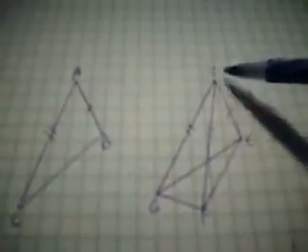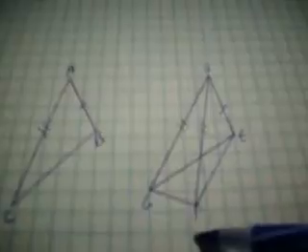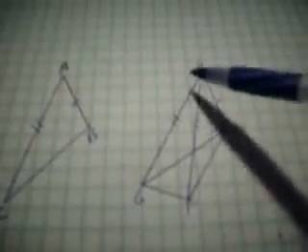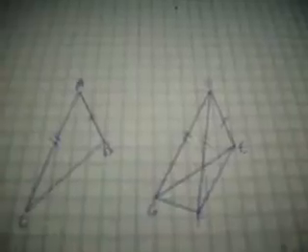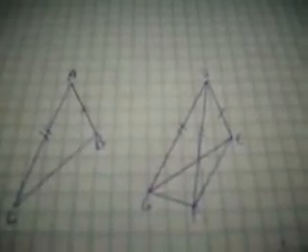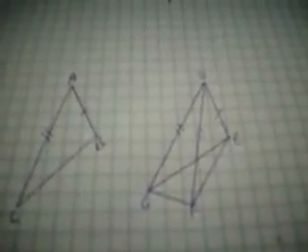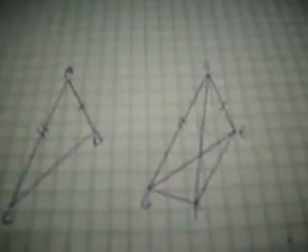Now, we're going to go on here. First of all, we've already established that side DG and side DF are exactly the same length. And because of that, we can also now say that angle DGF and angle DFG are exactly the same size. And we can do this by proposition number 5. Okay? Now, here we go.